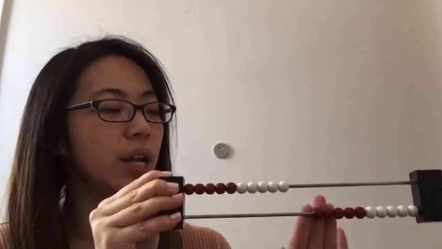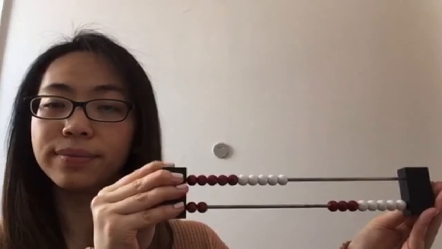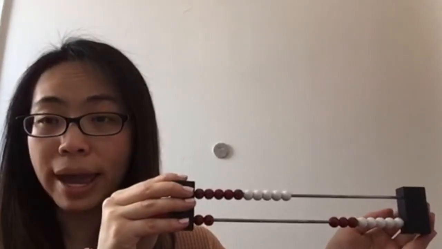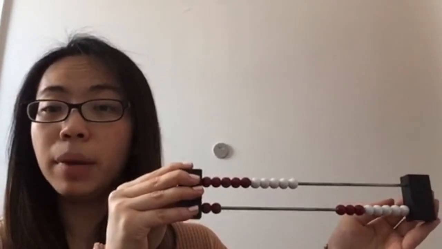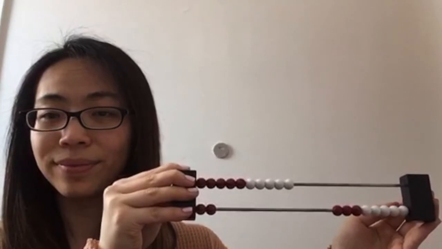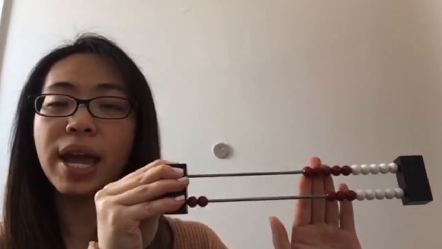Okay, if I start with the number 12, okay, and now I take 10 away. If I take 10 away, what number am I left with? Right, if I take 10 away, I'm left with 2. Alright, moving it all back.